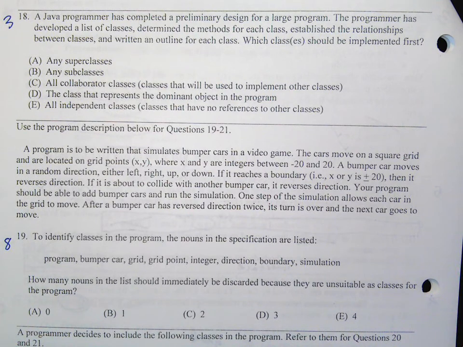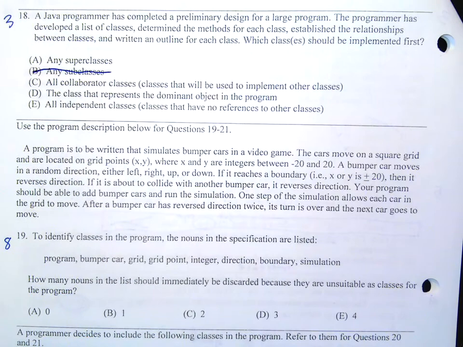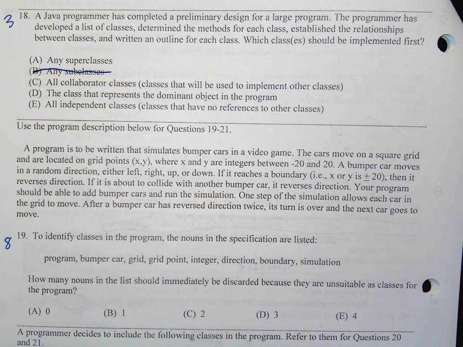I don't think you would do subclasses before superclasses, because with subclasses you want to reuse the code from superclasses. All collaborative classes that will be used to implement other classes. So those would be kind of like helper classes, low-level stuff. The class that represents the dominant object in the program. Maybe all independent classes that have no references to other classes.